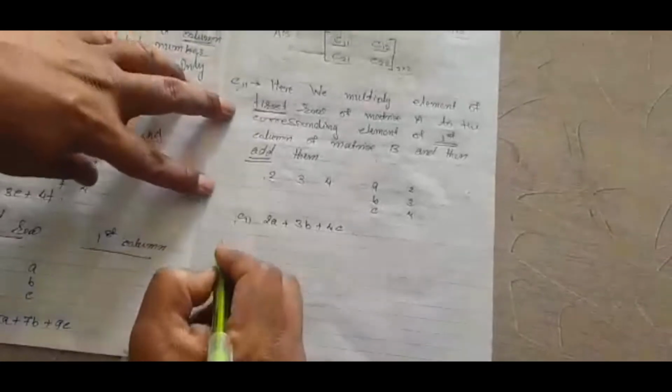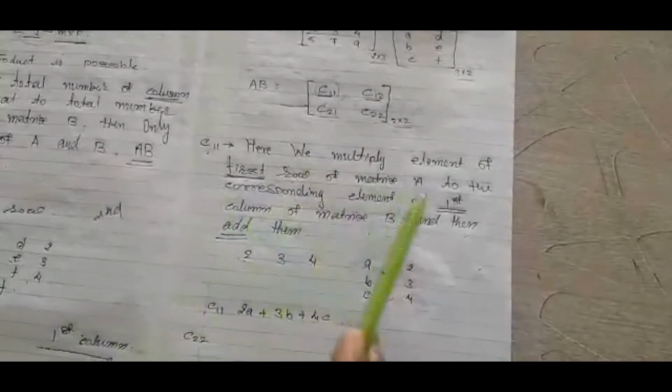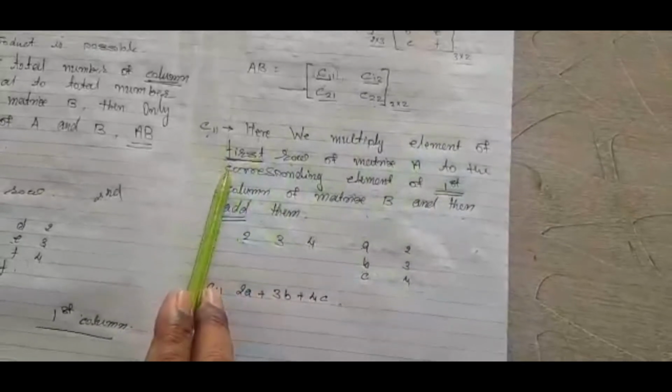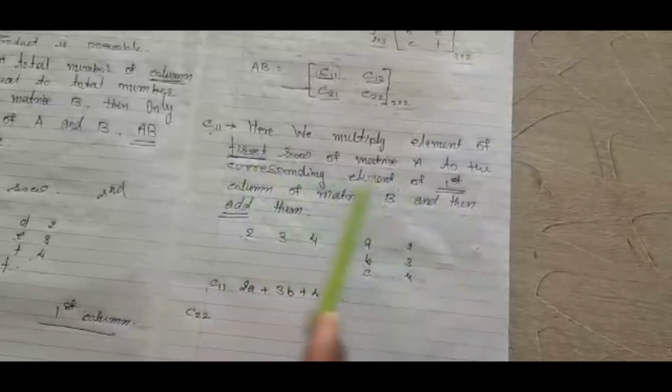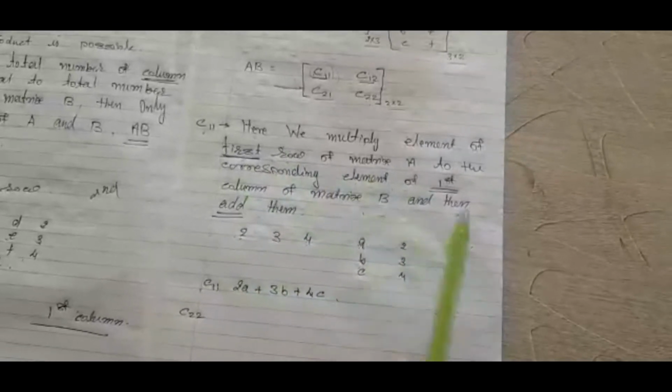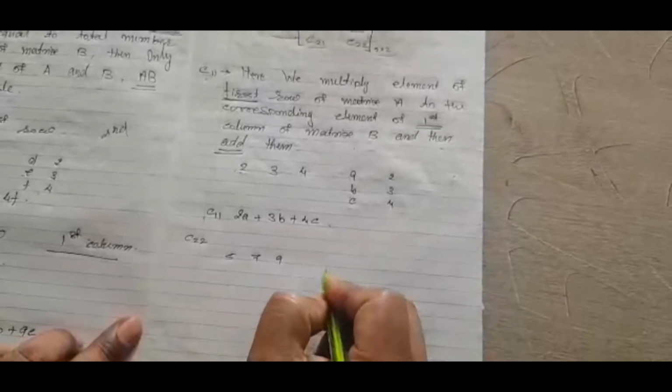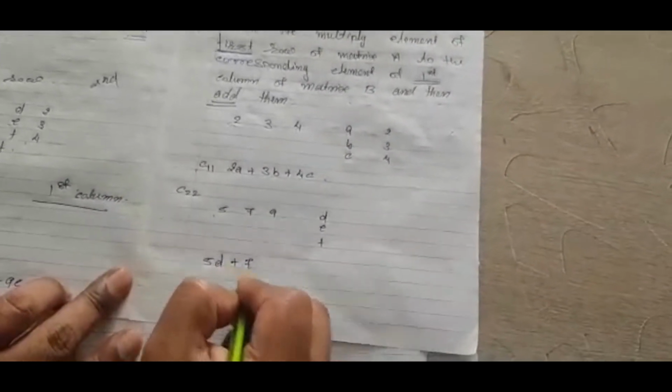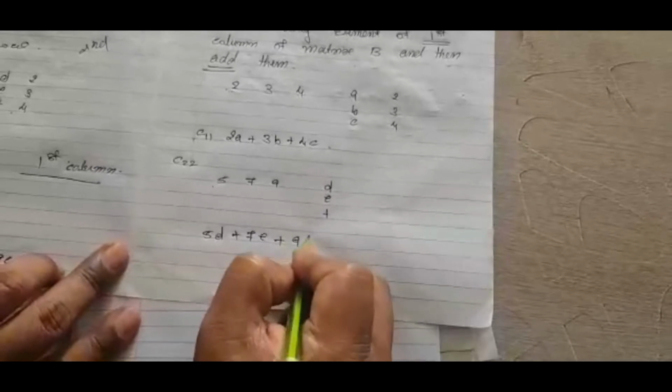Now we want C22. So here we have to multiply the elements of the second row of matrix A to the corresponding elements of the second column of matrix B, and then add. What is the second row here? 5, 7, 9. And the second column? D, E, F. Now we add them. So 5D plus 7E plus 9F.